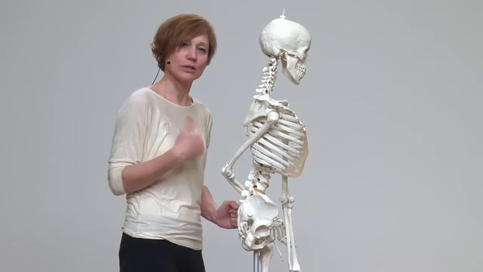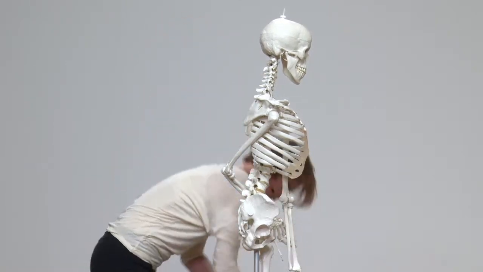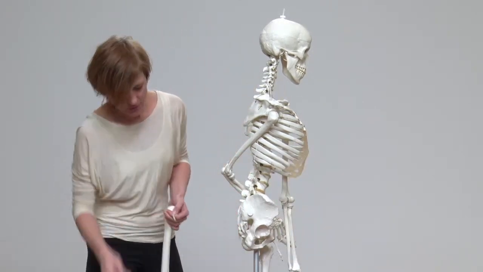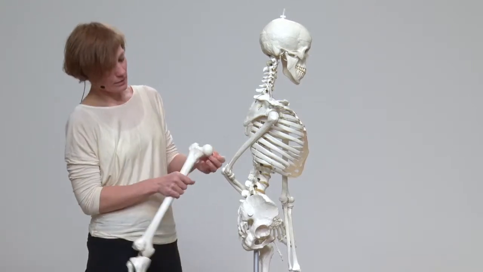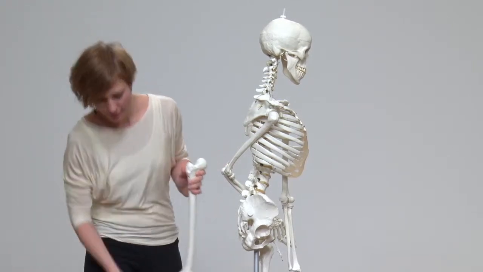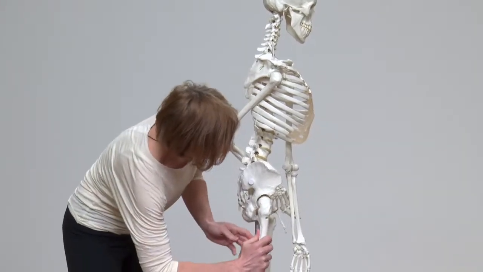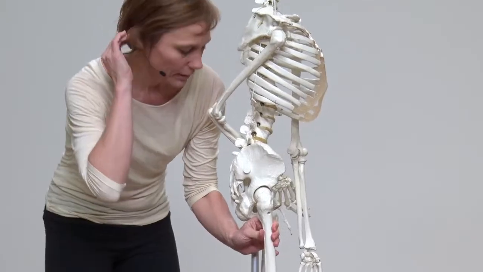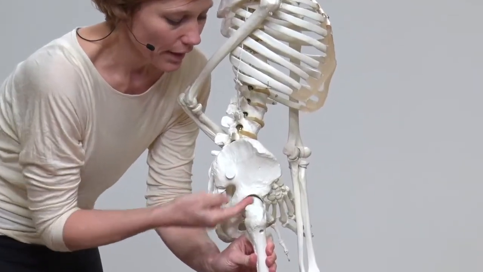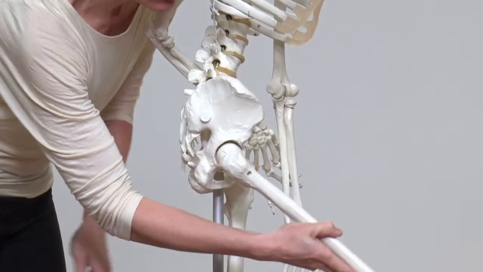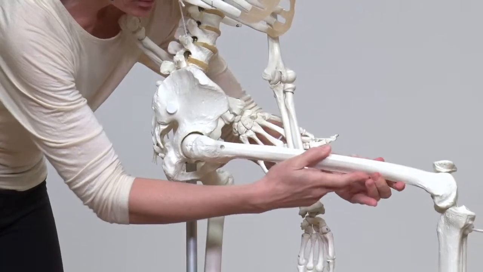So you can imagine if that would be the case. I'm just going to take this off so that the head of the femur fits in nicely with the pelvis.